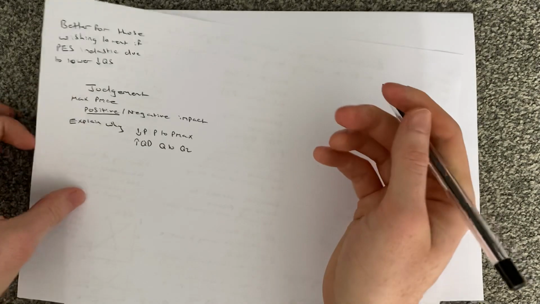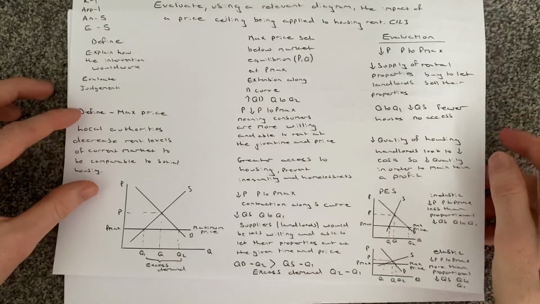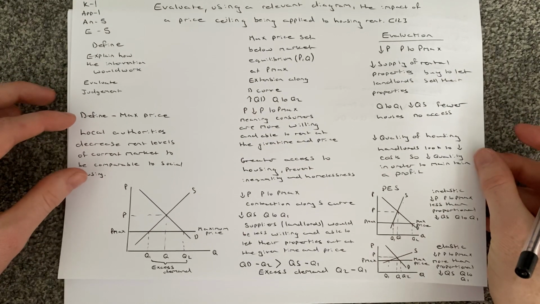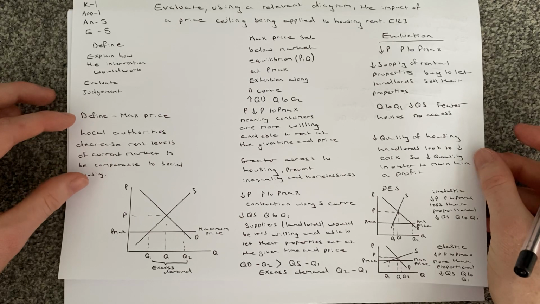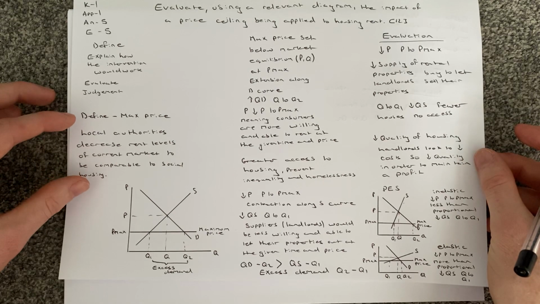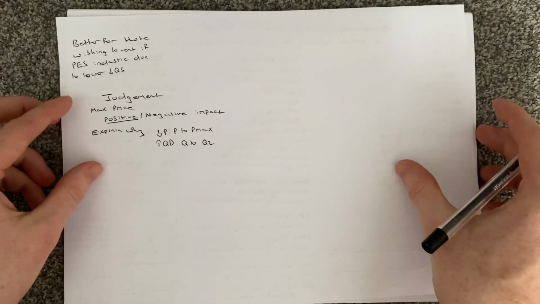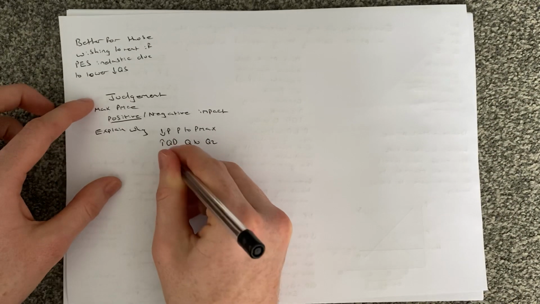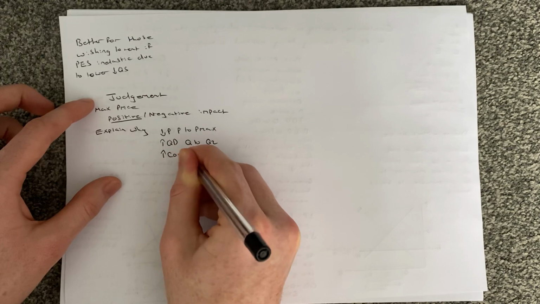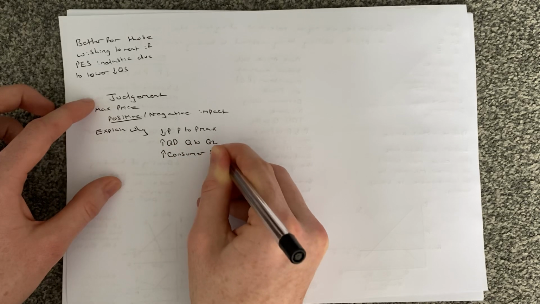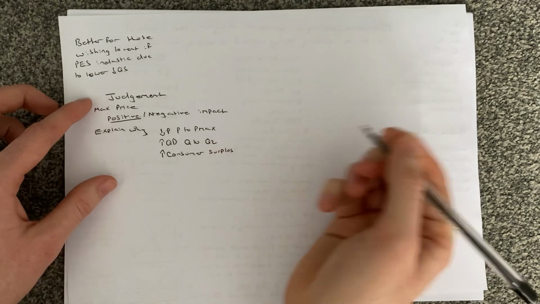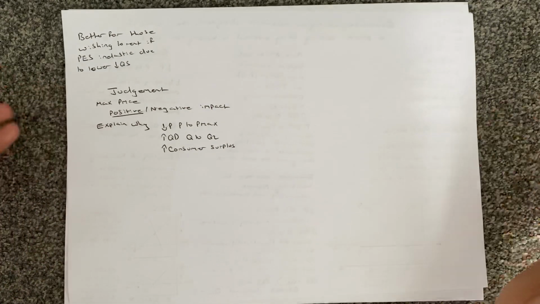And if we wanted to include other elements of what we've learnt with regards to maximum pricing, we may also wish to talk about there being an increase in consumer surplus. That's something else that we could have added to our response. Obviously, we learned about how maximum price impacts upon producer and consumer surplus.